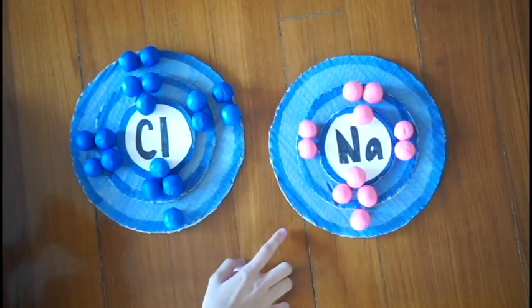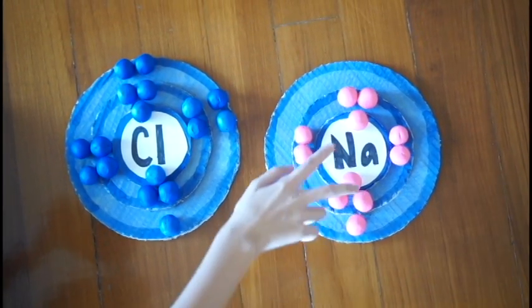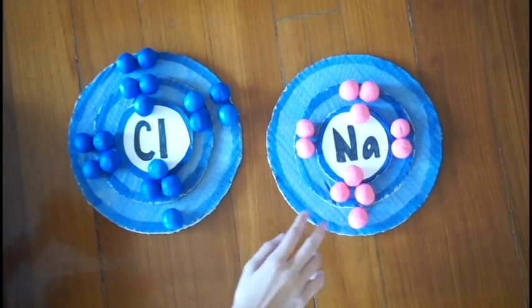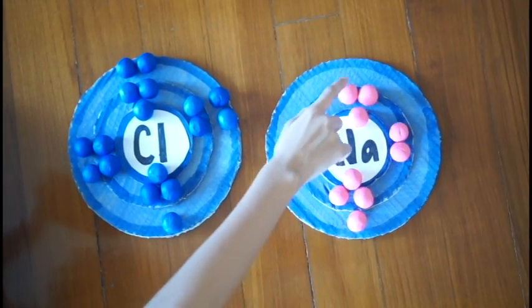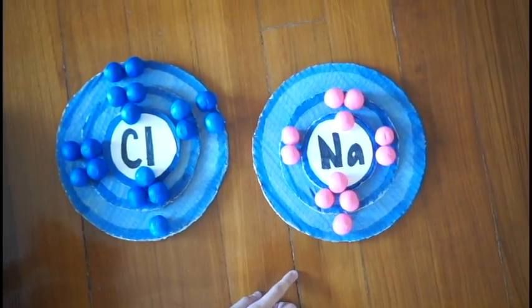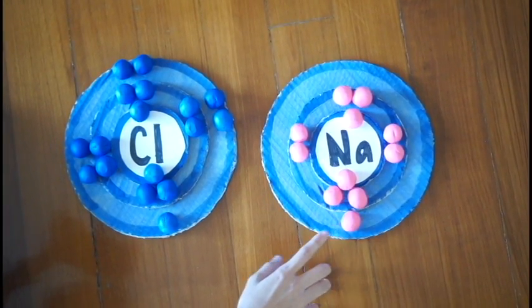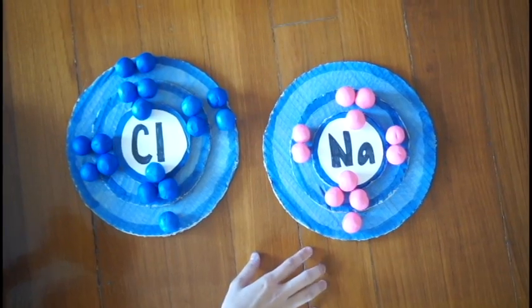The first inner shell is full since it can only contain 2 electrons here. The second shell is also full because it can contain 8 electrons. This is the second shell. But you can see that the third shell has only 1 electron. Therefore, it is not full since it should have 8 electrons.